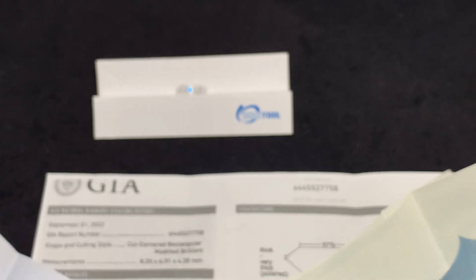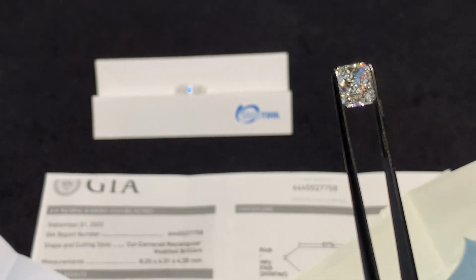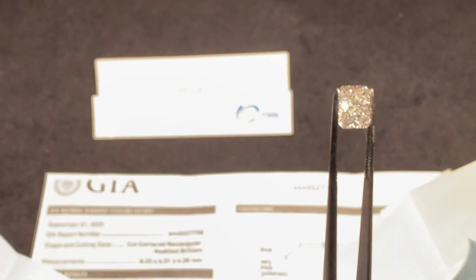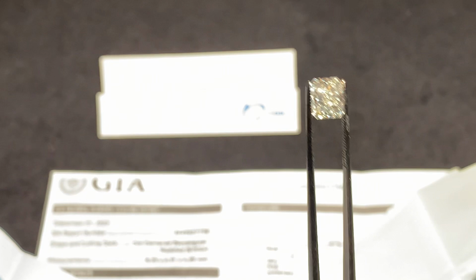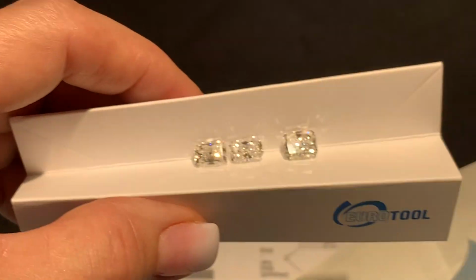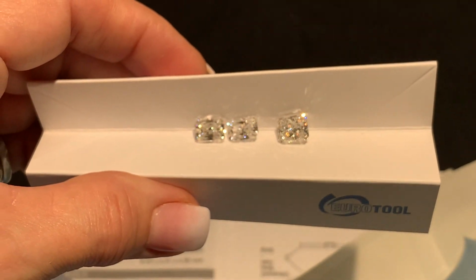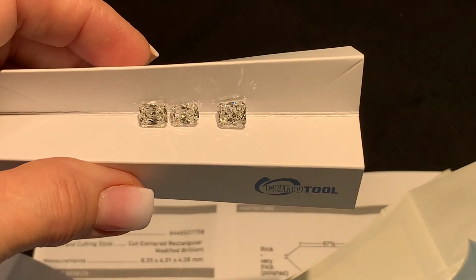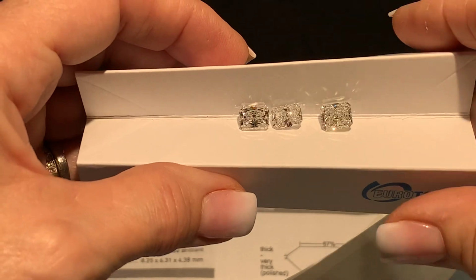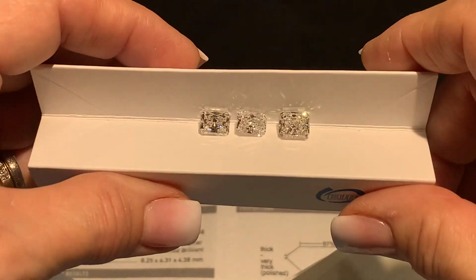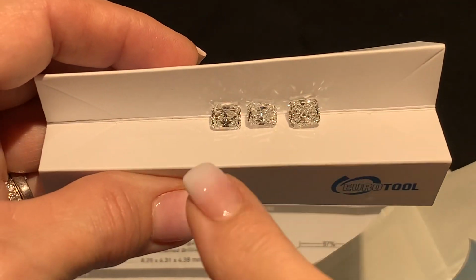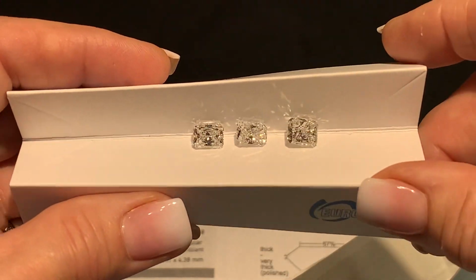This is a little fuller, as you can see here, which is a pretty full looking stone. Let's put this in here and you'll see how this lays out. There you go. So there's the 2.01, the 1.70, and the 2.54.